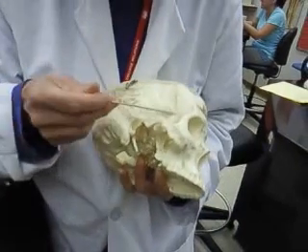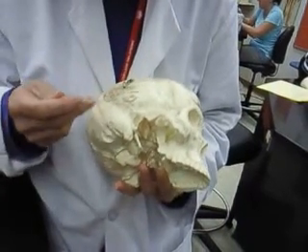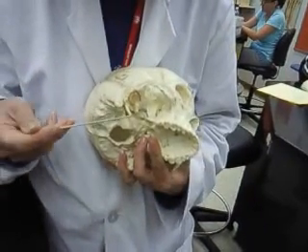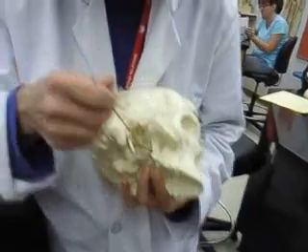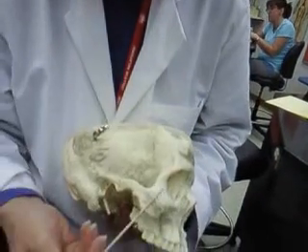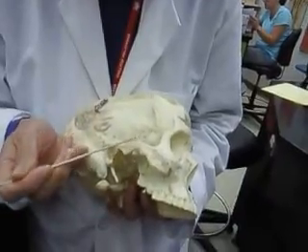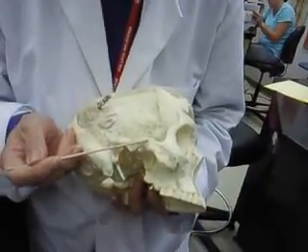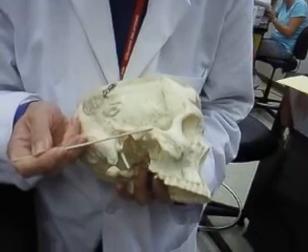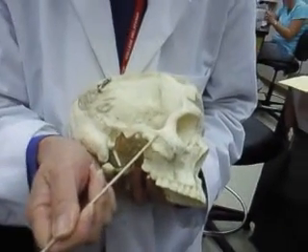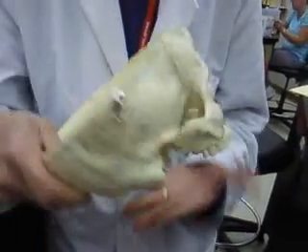Zygomaticofacial foramen. Squamosal suture. Temporal squama. Mastoid process. Styloid process. External acoustic meatus, zygomatic arch. Here's the suture that separates the zygomatic bone from the temporal bone. On this side of the suture, this is the zygomatic process of the temporal bone. On this side, temporal process of the zygomatic bone.